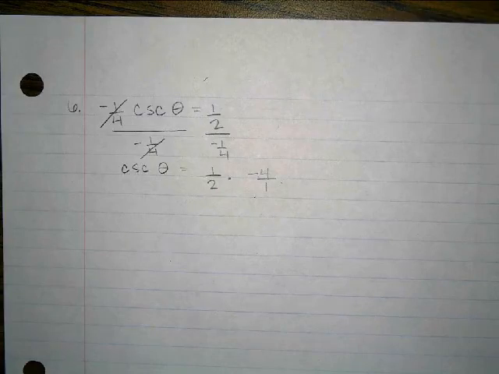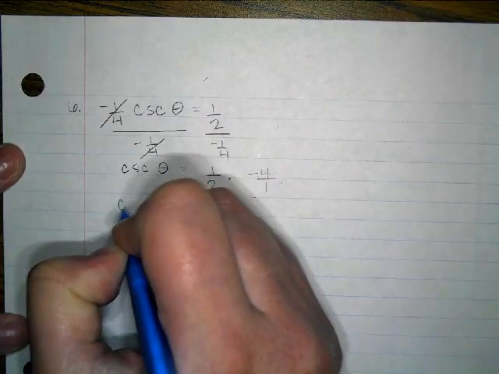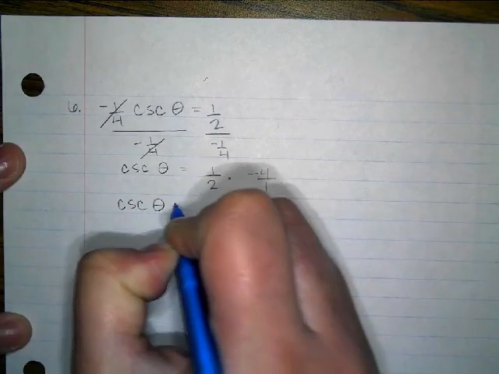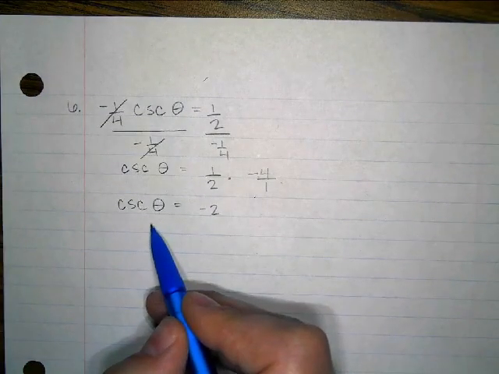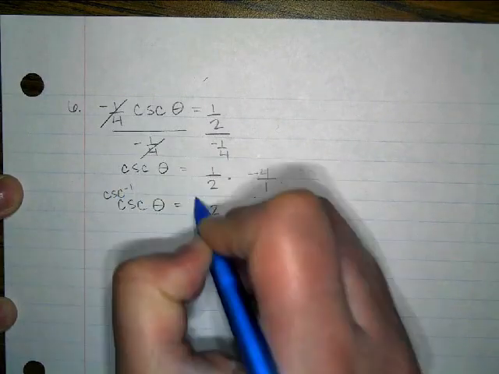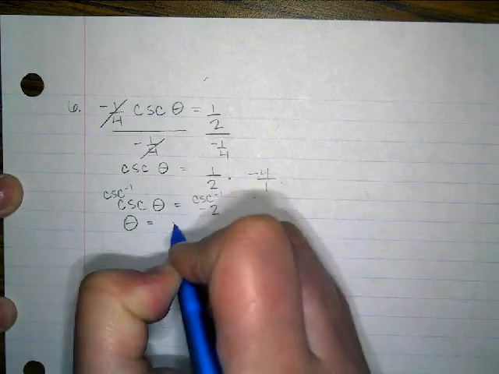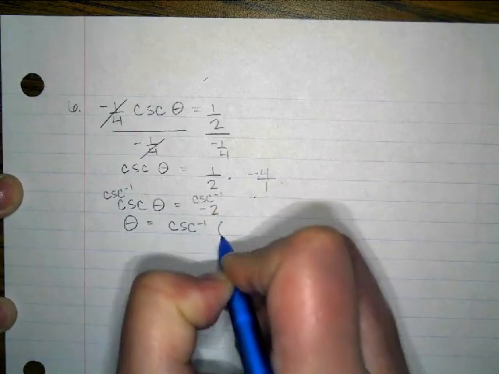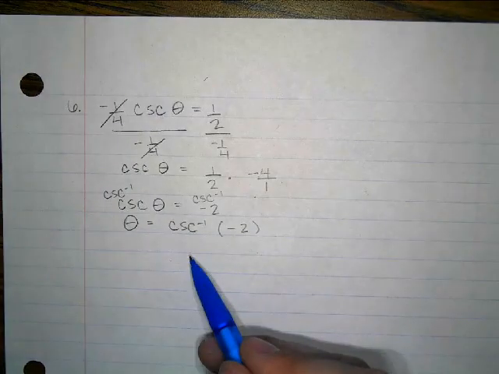Multiply 1/2 times -4. -2. So cosecant equals -2. Okay, and then how do we get the theta alone? Inverse, cosecant inverse. So theta is cosecant inverse of -2. Okay, and then cosecant corresponds to what?